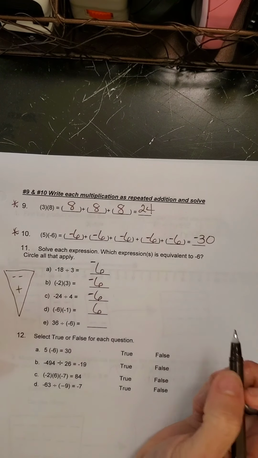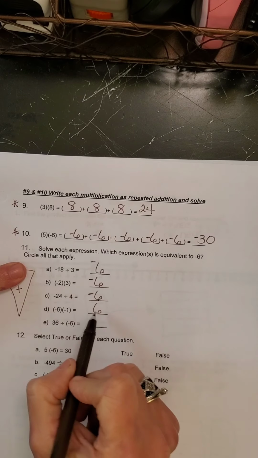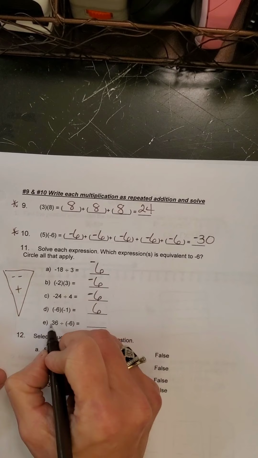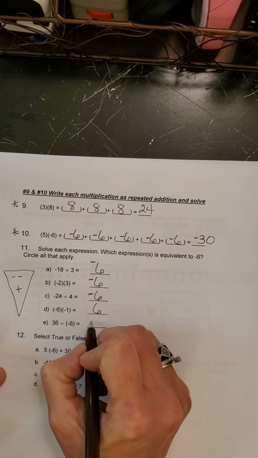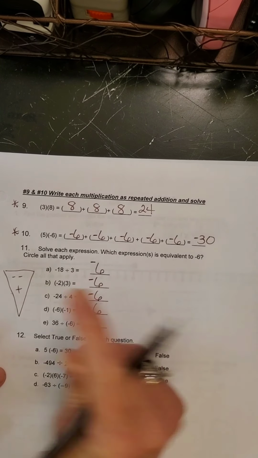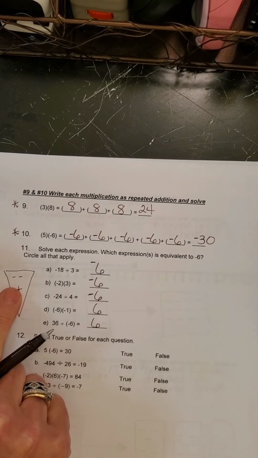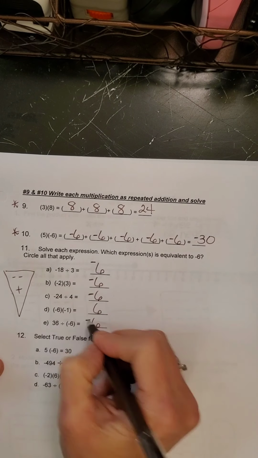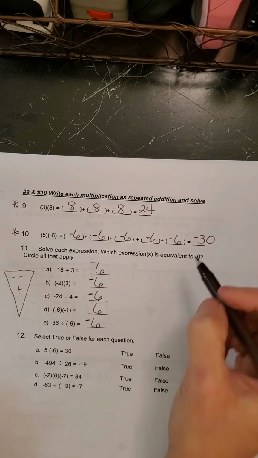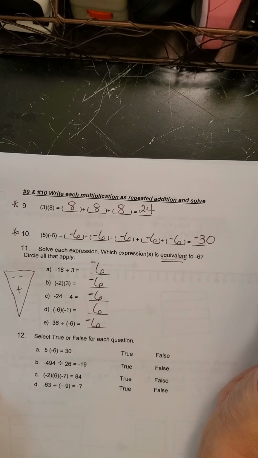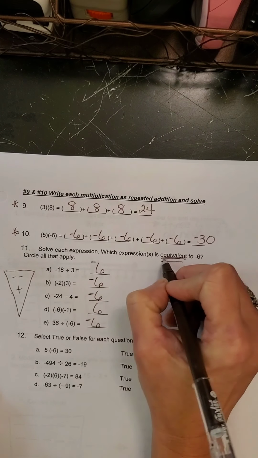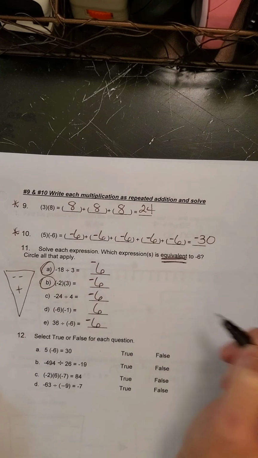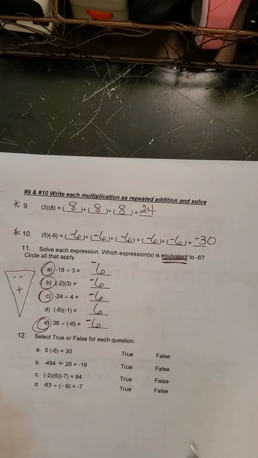6 times 1 is 6. Cover up both of those negatives. My positive is left, so that's positive 6. That positive goes to my answer. 36 divided by negative 6. 36 divided by 6 is 6. Cover up a positive for the 36, a negative for the 6, and that leaves a negative, so that negative has to come out here and be my answer. So circle all the ones that are equivalent, which means equals to. Equivalent means equal to negative 6. So A is negative 6, B is negative 6, C is negative 6, and E is negative 6.